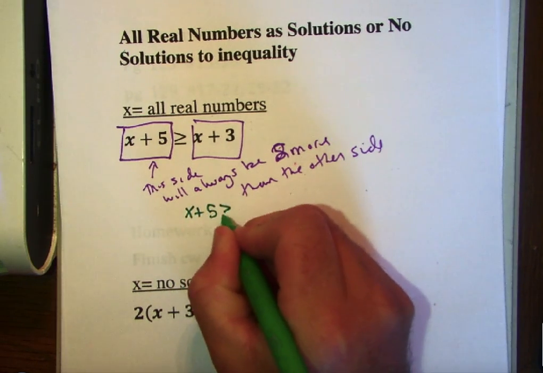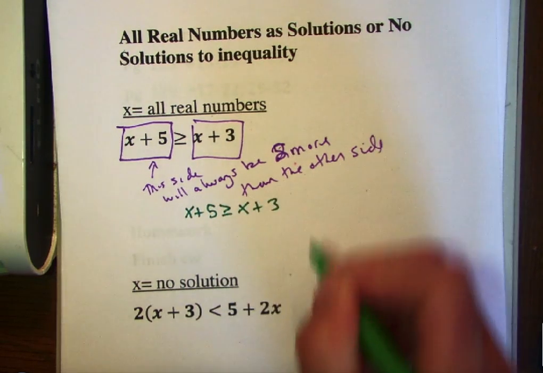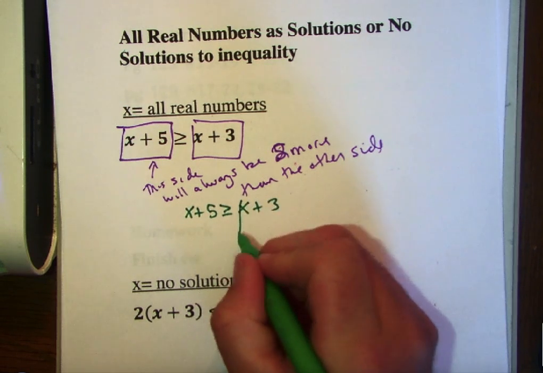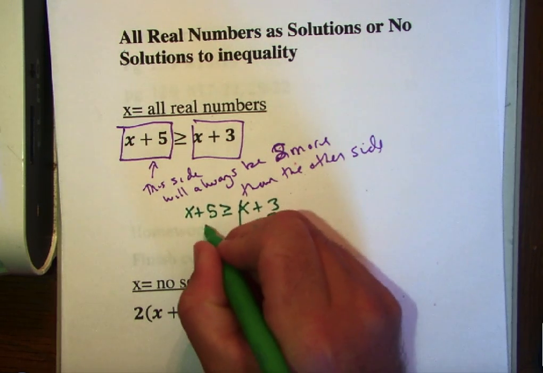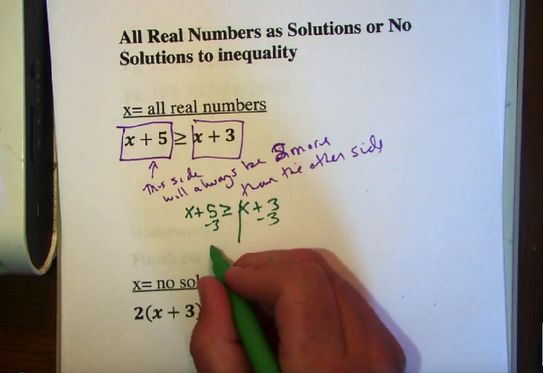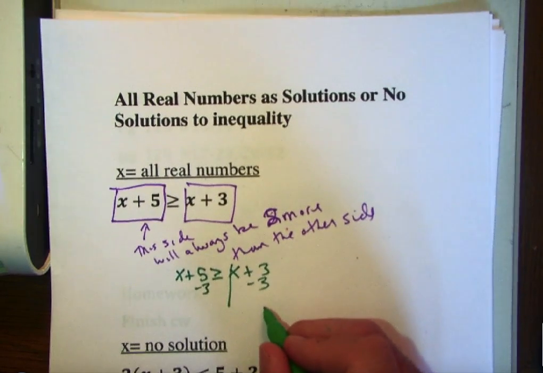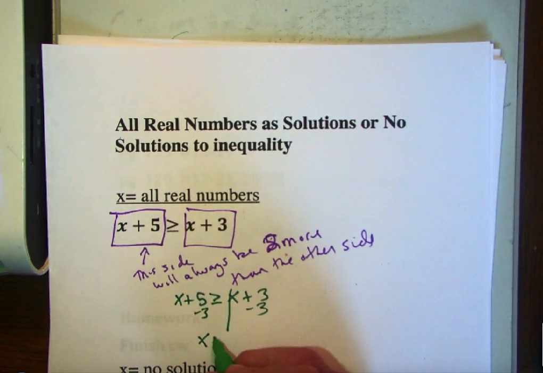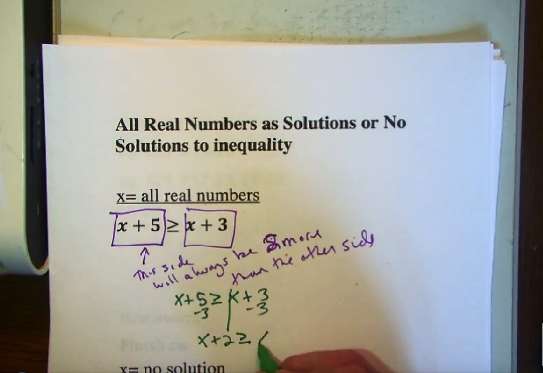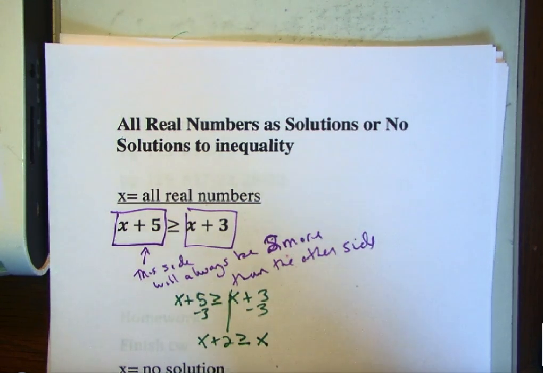All right, there's something that happens when you solve. Say you forgot for some reason. Say you started solving this, right? And you took away 3 from both sides, and then you got x plus 2 is greater than or equal to x. It's a number plus 2. Will that always be greater than that number?